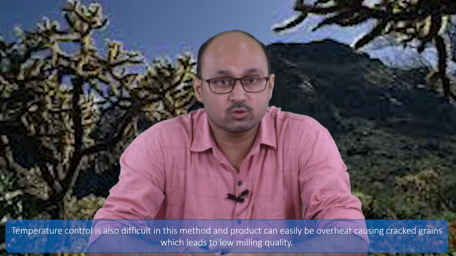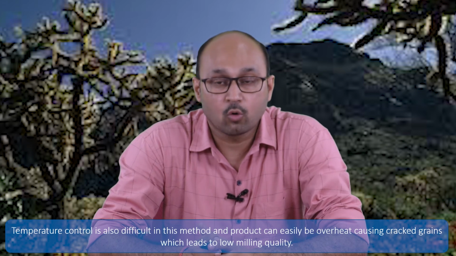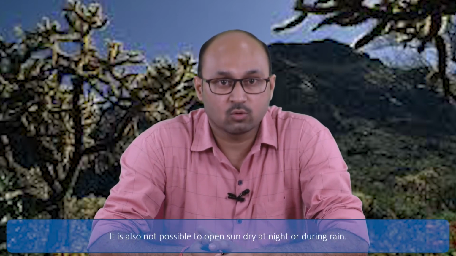Temperature control is also difficult in this method and the product can easily overheat, causing cracked grains, which leads to low milling quality. It is also not possible to open sun dry at night and during the rain. So, these are some of the disadvantages, but one advantage, that it is very economical and very easy to handle, is the main advantage of open sun drying, and people use it very frequently.